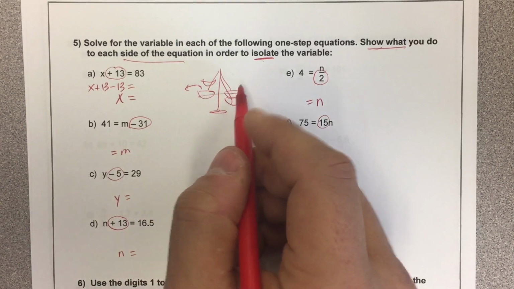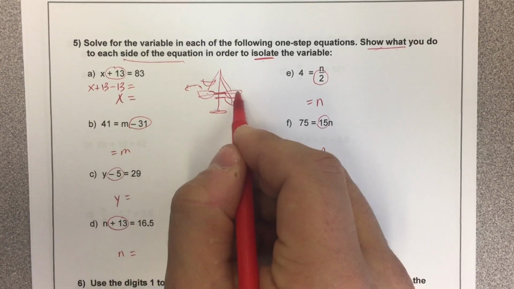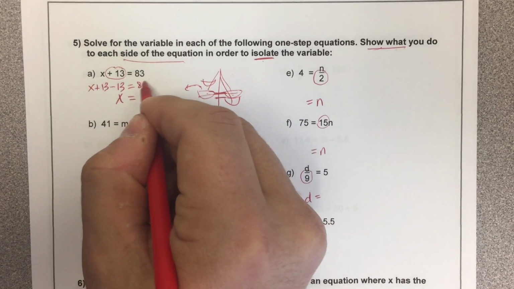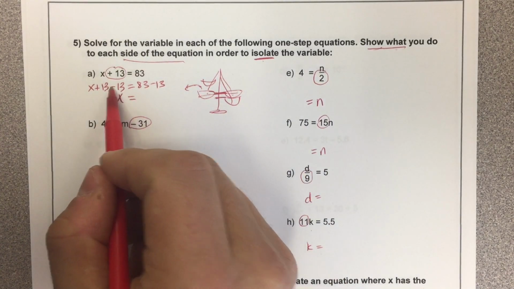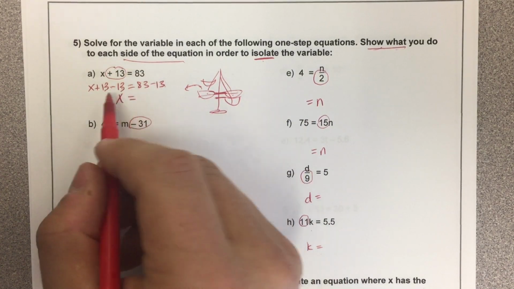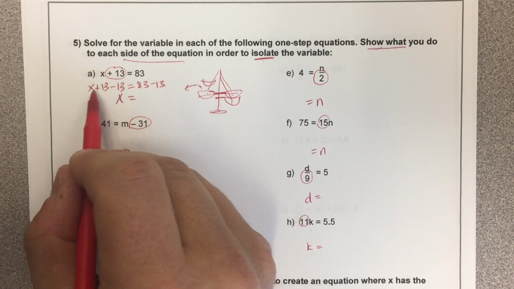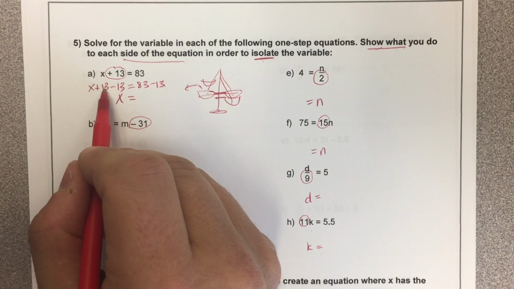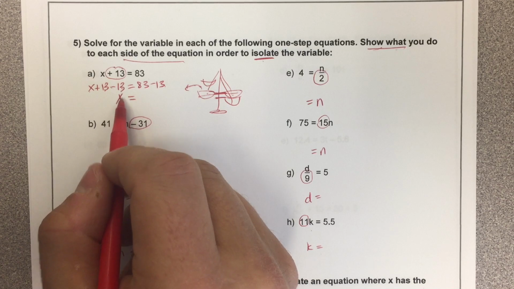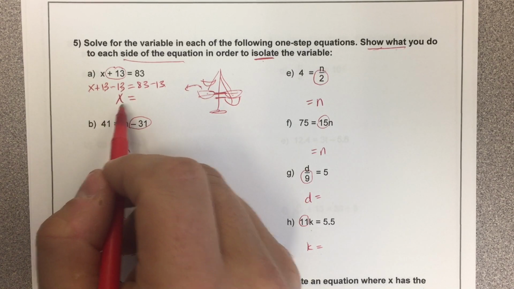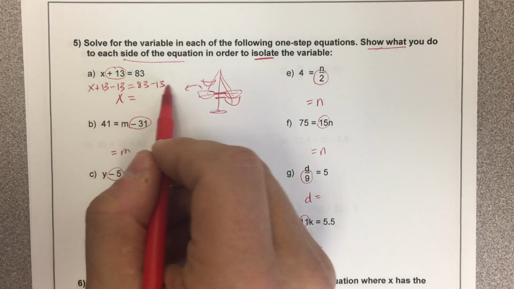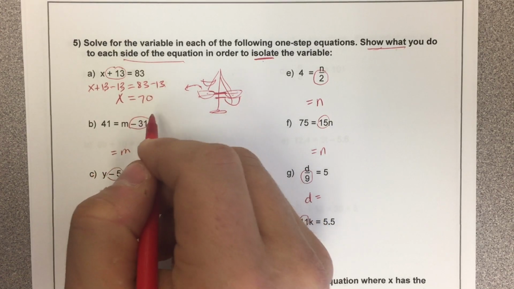So we want to keep them in balance, because the equal sign basically means equivalent. So we have to do the same thing to this side. So we're going to be subtracting 13 from both sides. On the left side here, I have x plus 13 minus 13, which is just 0, so we don't have to write it anymore. And over here, 83 subtract 13, so that equals 70.